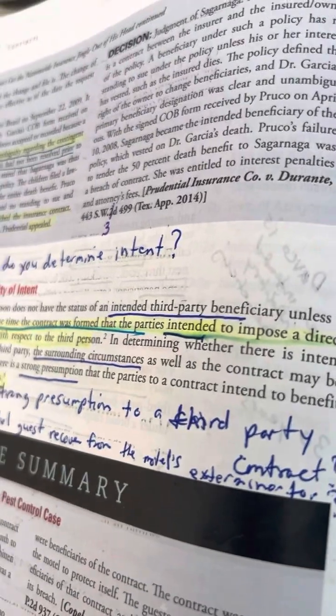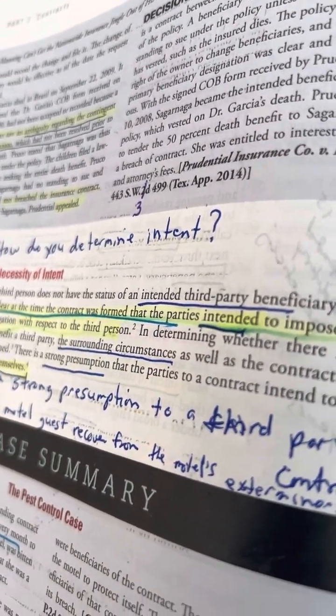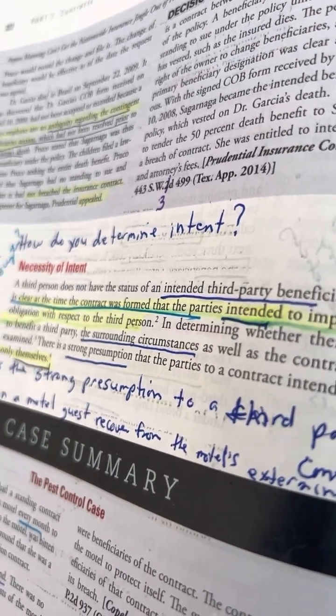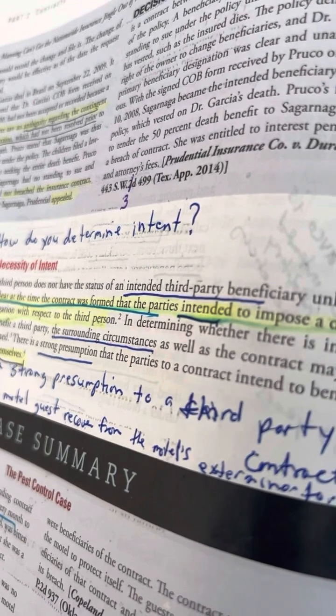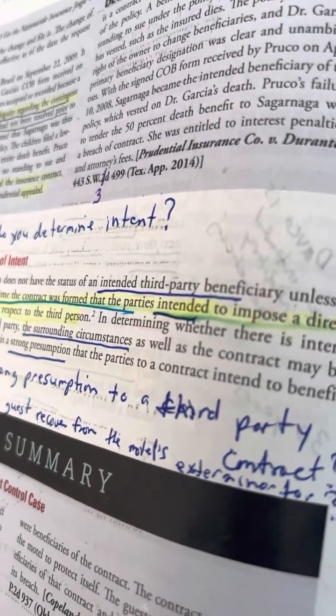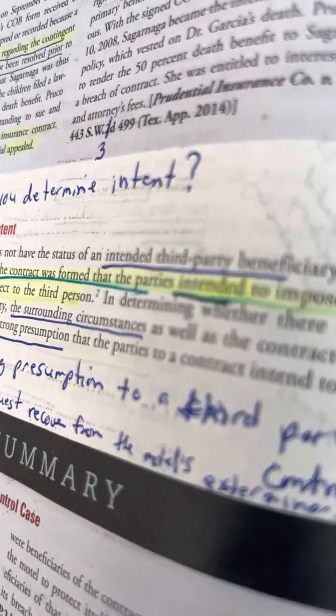That's our issue, okay? And what's the answer? Judgment against Copeland. Why? There was no intent manifested in the contract that guests of the motel were beneficiaries of the contract. The contract was made by the motel to protect itself. The guests were what? Incidental beneficiaries of that contract and therefore could not sue for breach.